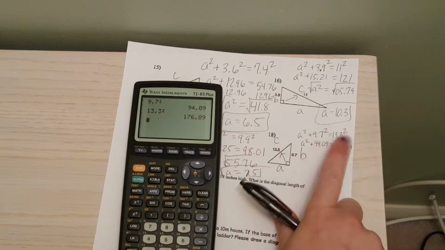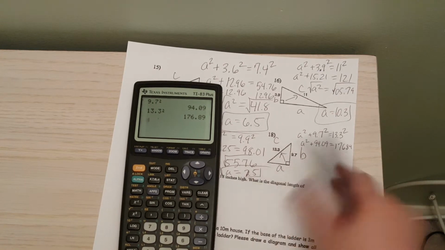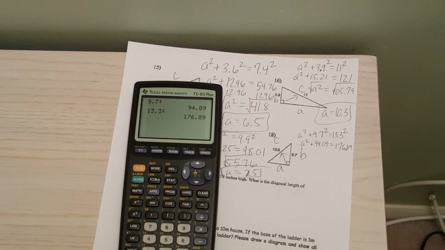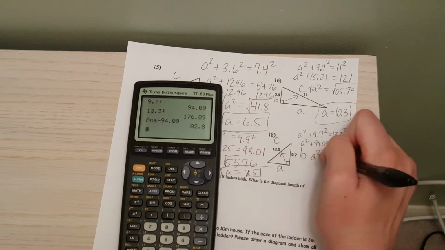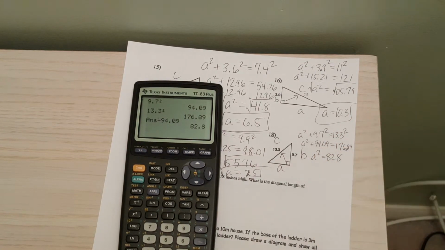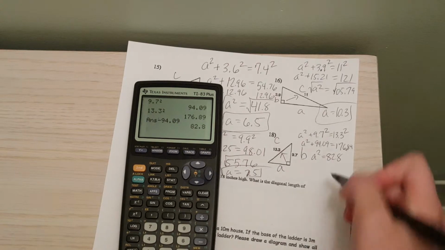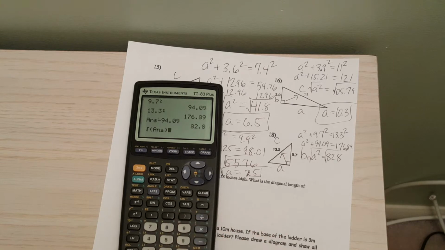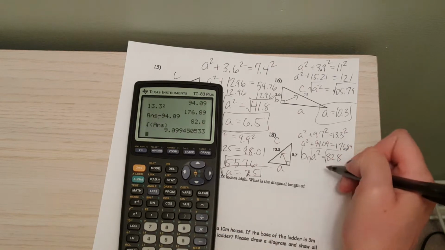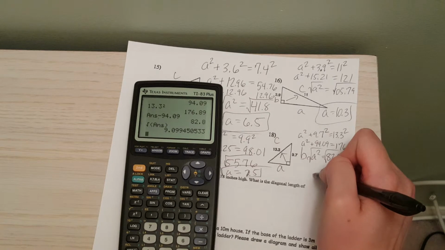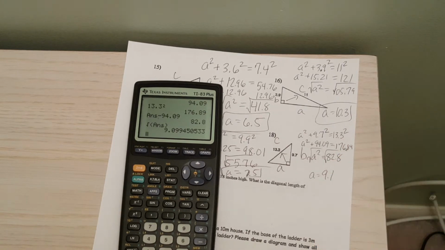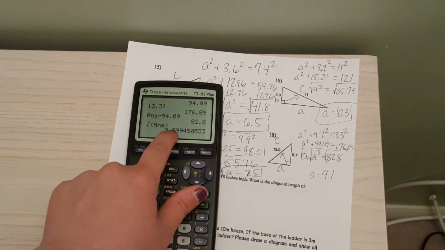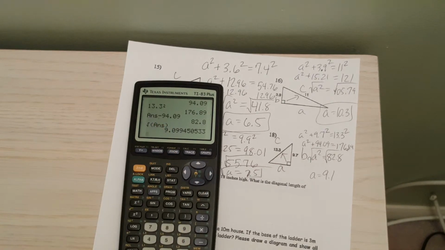So now I need to subtract my 94.09 from that 176.89. I'm going to go ahead and subtract it right now, 94.09, and I get that a squared equals 82.8. Last step, you guessed it, take that square root. The square root of my answer is 9 point, round it right, 1. So a equals 9.1. So it was 0.9, so that's like saying 9, but we have to round it up to 10 because of that 9.